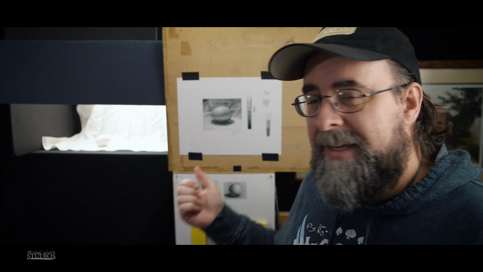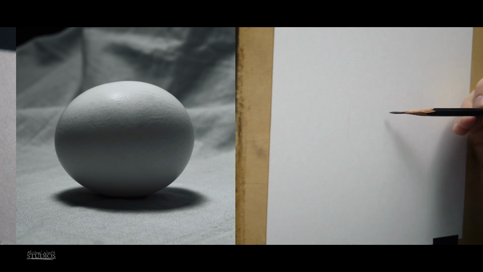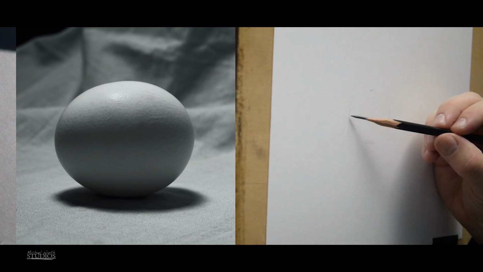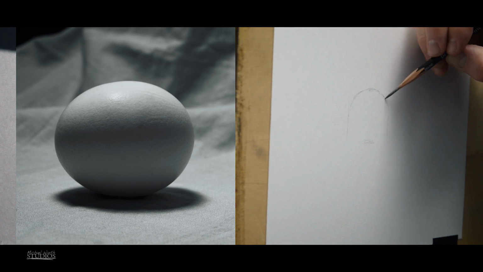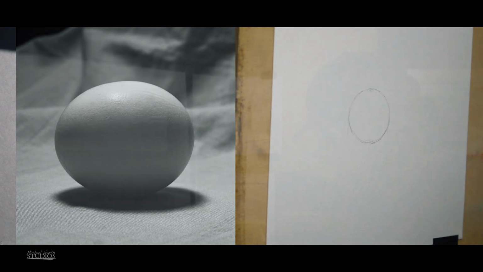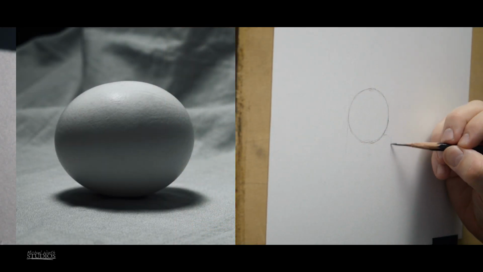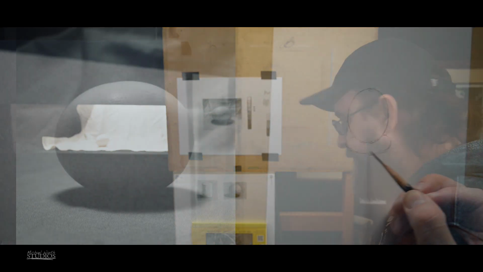Okay, the way I approach this, pretty simple. I laid out the egg shape. I found the edges of how wide the egg is, how tall the egg is, and used that in relation to what I was seeing. This was not done in sight size. I didn't hold up a pencil, and when you do sight size, I'm left eye dominant. So for me, I have to go with my left and look at it and use my finger to get a width. That's sight size. That's not what I did here.